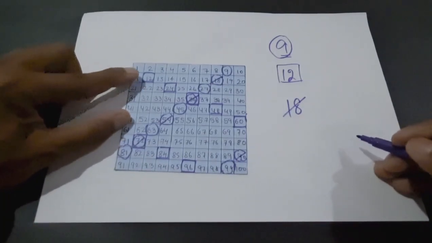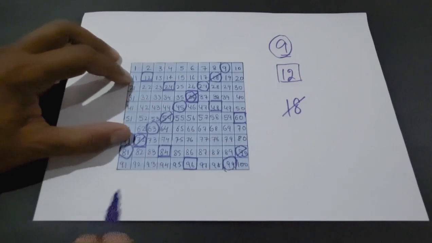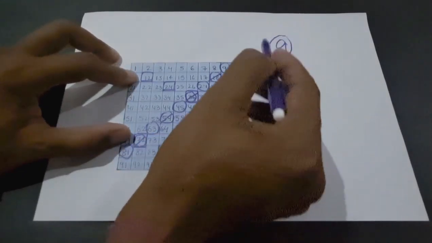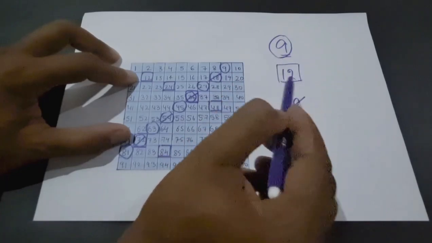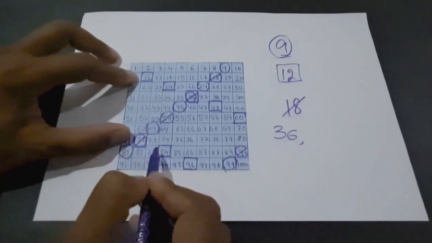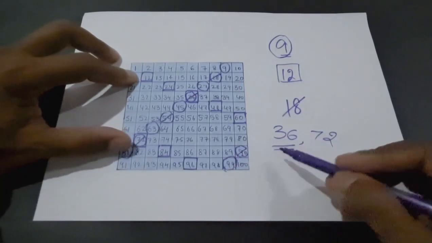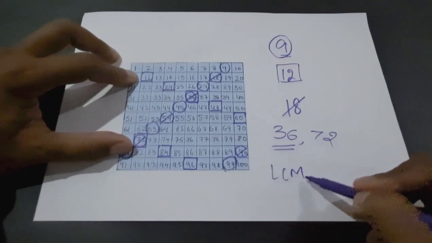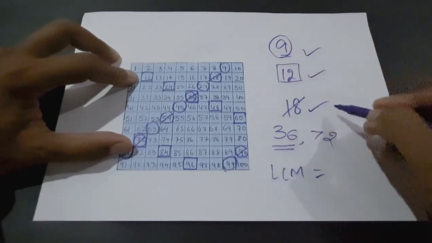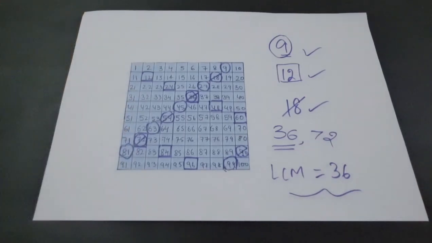Now can you see how many numbers there are which have all the 3 symbols, that is the circle, the square, and the cutout? The numbers are 36 and 72. Out of these, 36 is the lowest, and therefore the LCM of 9, 12 and 18 is 36, and that completes our activity on finding the LCM.